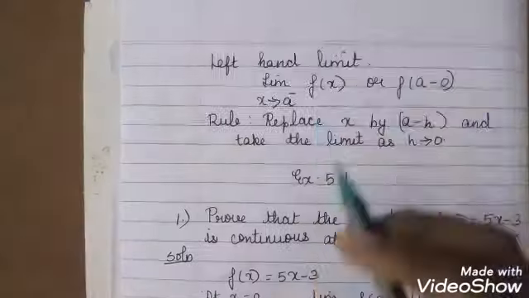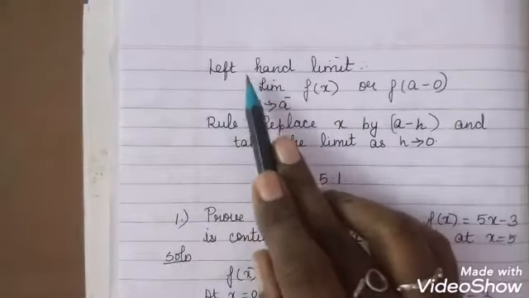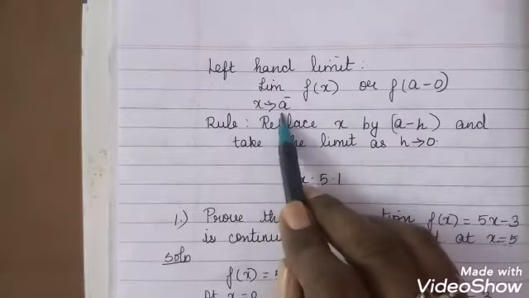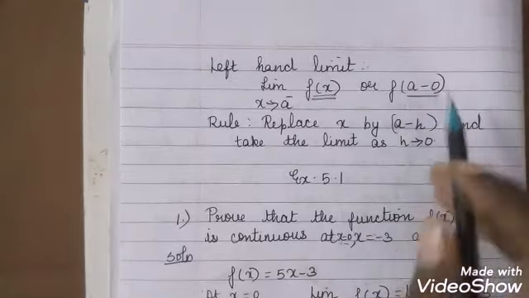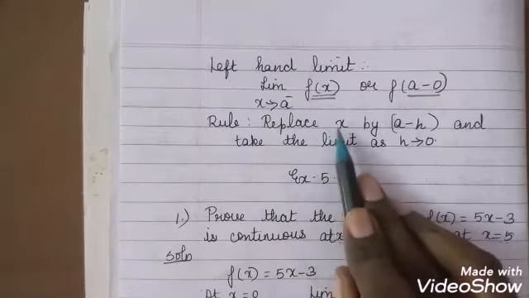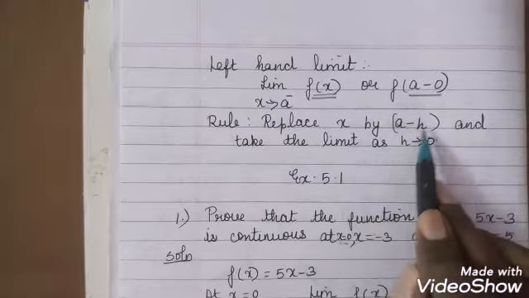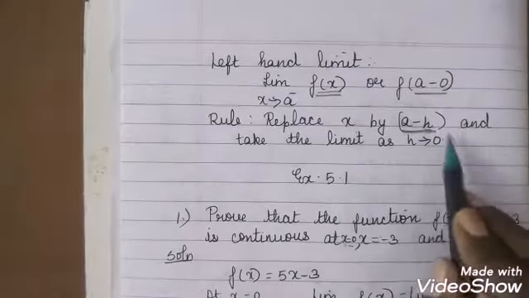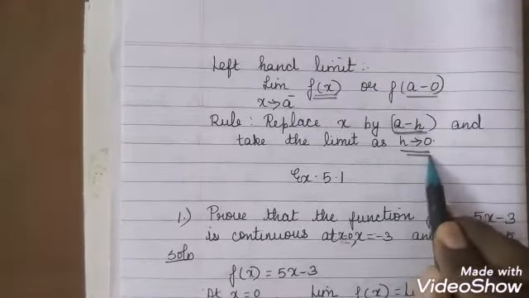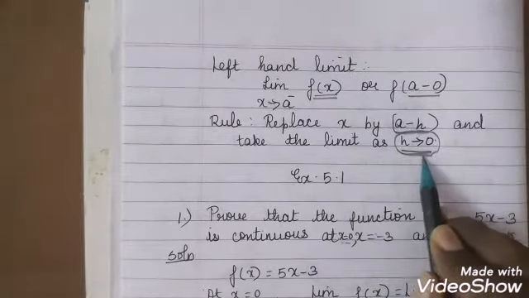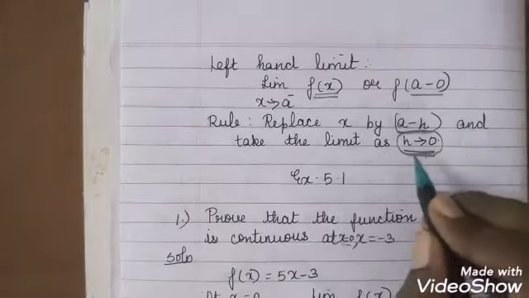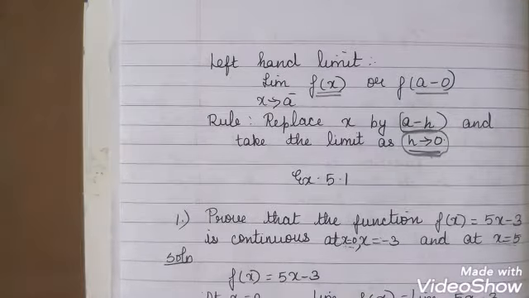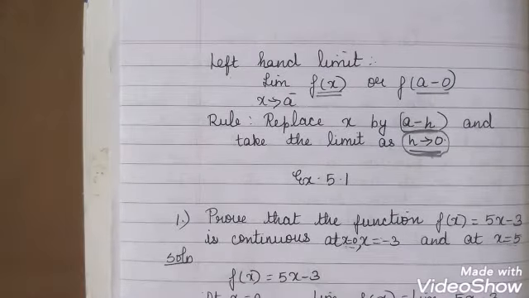Got it? Next is your left hand limit here. So what's your left hand limit? It's the limit of x tending to a minus f of x. In that case, it will be nothing but a minus 0. But here, this is the rule you have. Replace your x by a minus h. So towards the left hand side, it's nothing but a minus h, and take the limit as h tending to 0. Why do I take the limit as h tending to 0? Because it will move towards the left hand side with a very negligible value. That's why I write it as h tending to 0 in this case. So this is the rule we generally apply here.